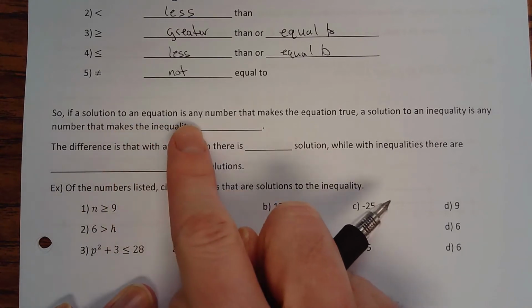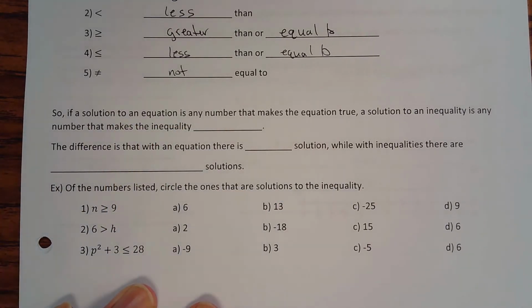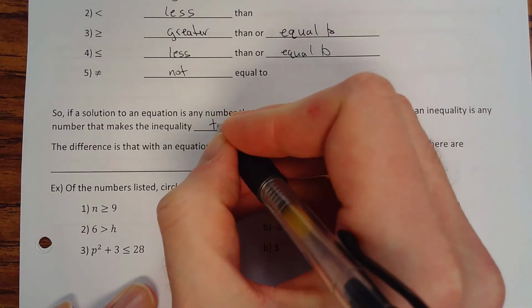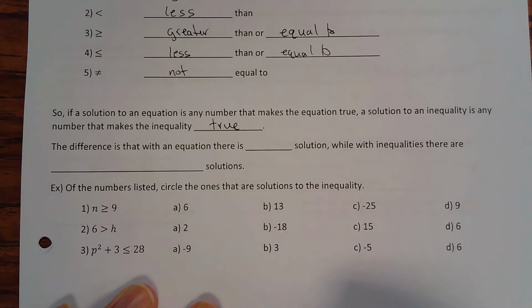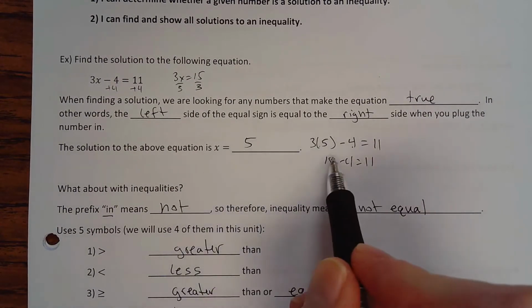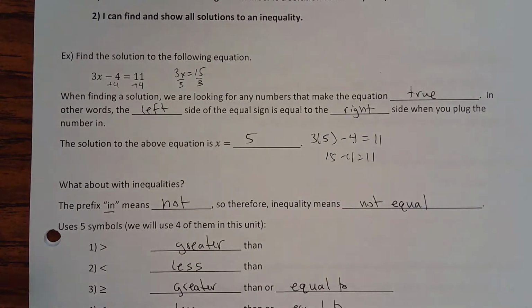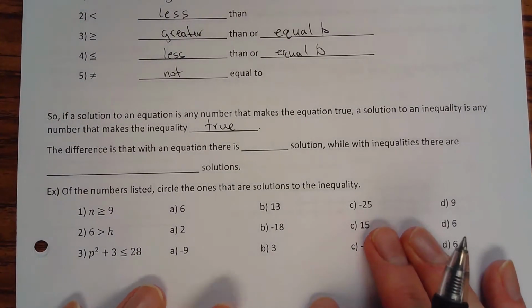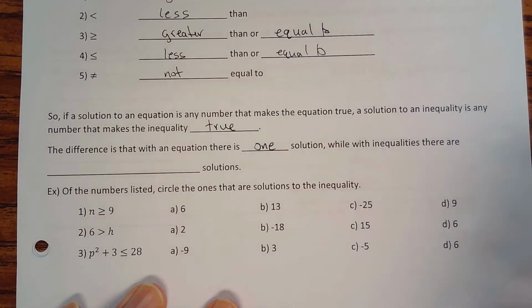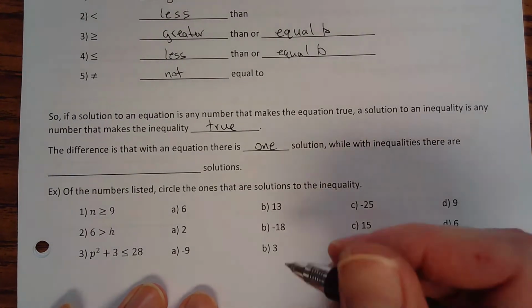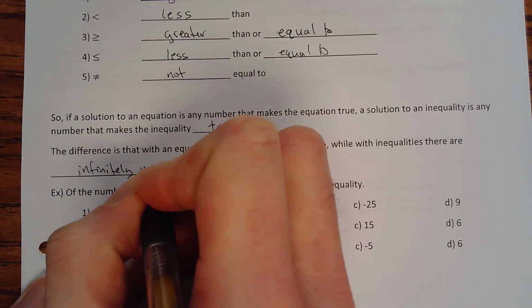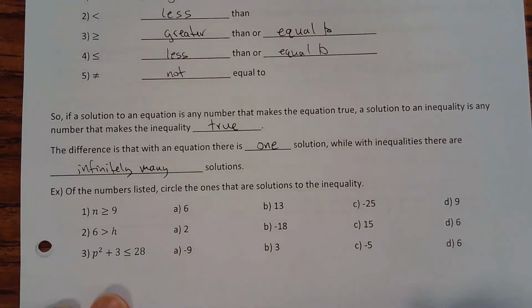If a solution to an equation is any number that makes the equation true, a solution to an inequality is any number that makes the inequality true. So this is not just one solution. A lot of these up here, like 5, is the only number that makes this work. There's no other number you can plug in. But when we get to these, there's going to be more. So the difference is that with an equation, there is one solution, while with inequalities, there are infinitely many solutions.